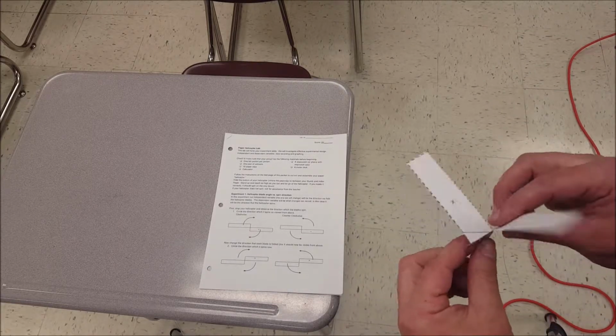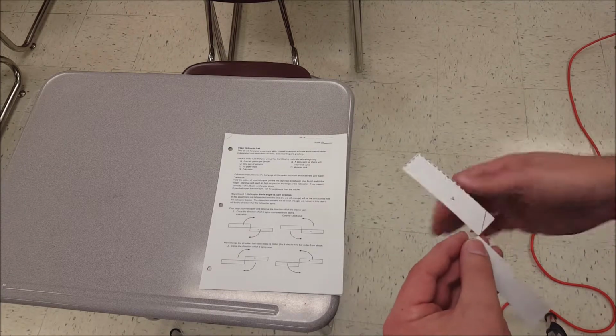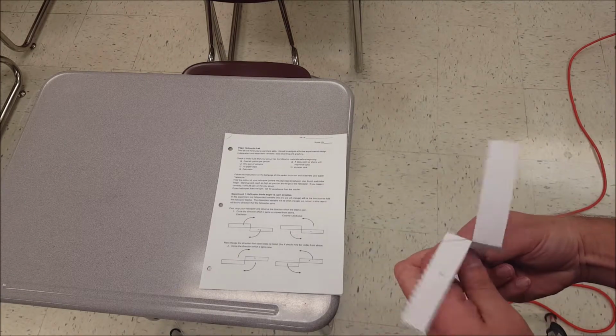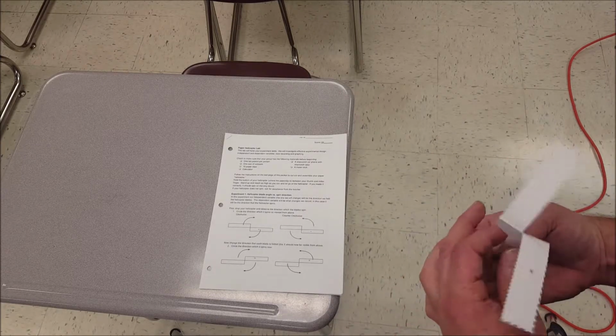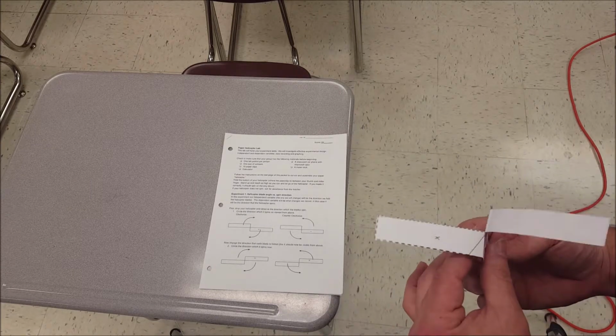It may be hard to tell, but with Y up, it should spin clockwise. With X up, it should spin counterclockwise.